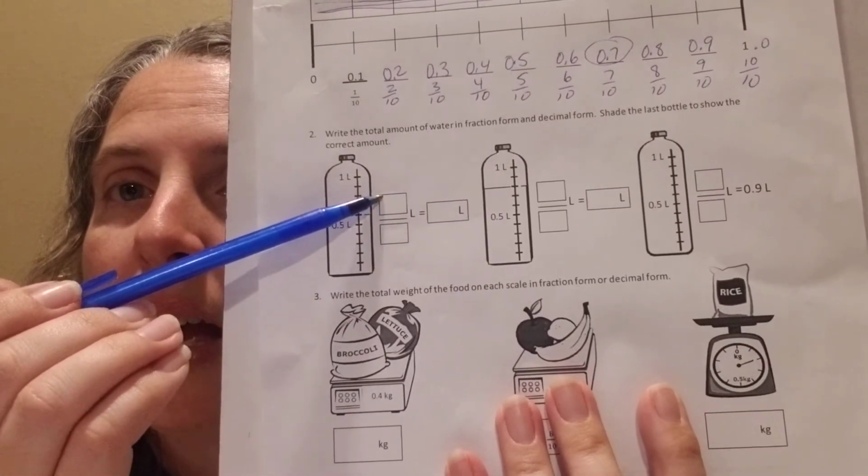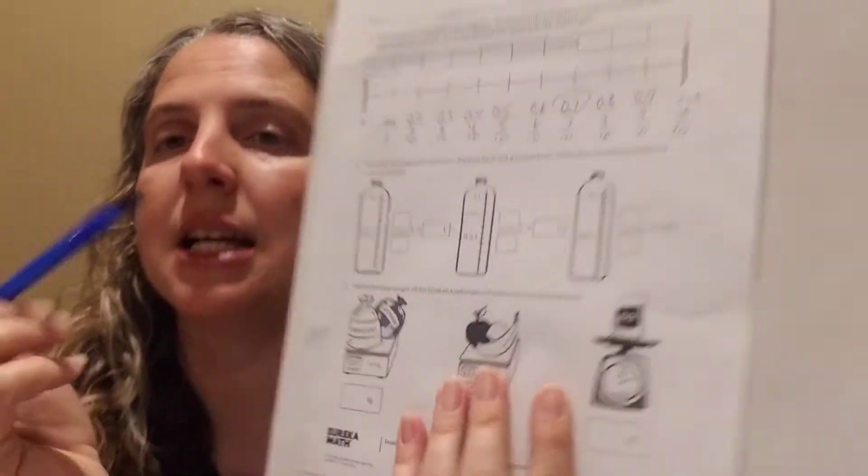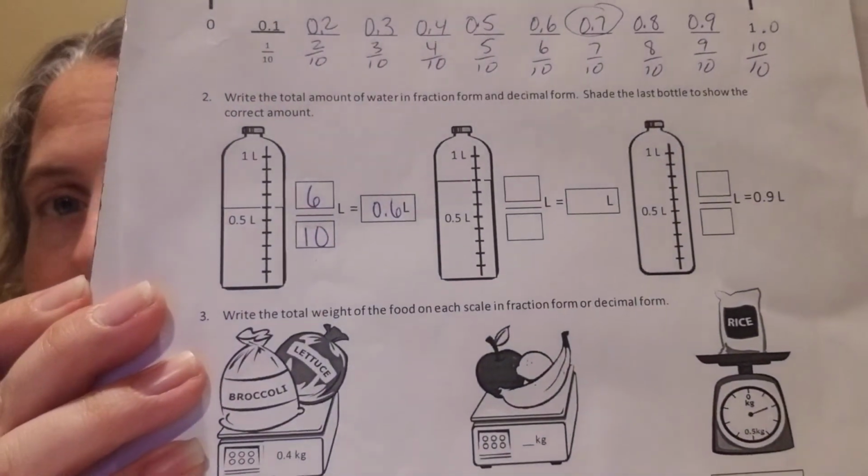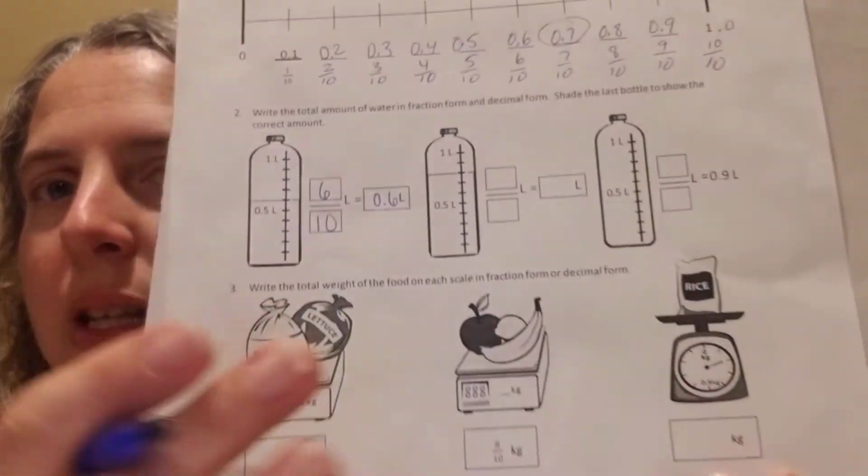Write that as a fraction and as a decimal. You see the decimal, so you know it's just one more than that, and then write it as a fraction as you hear it. 6 tenths. What's in the numerator? 6. What's in the denominator? 10. Good. Try to do this next one on your own. Remember, as you read it, it's 5 tenths is what they show you. So each one of those lines or dashes is a tenth.